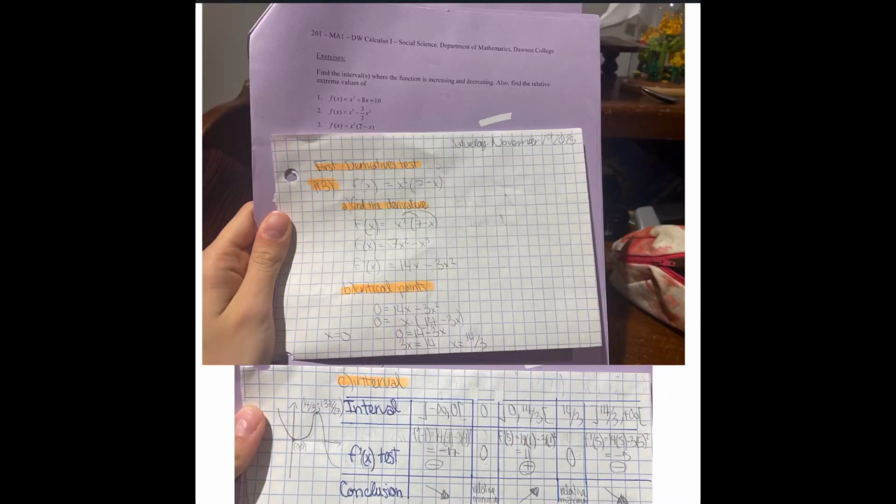Hi, Gary. So today we'll do the third number of the first derivative test. You have to find the intervals where the function is increasing and decreasing, and also find the relative extreme values of f of x when it's equal to x squared times 7 minus x. So the first thing you have to do is find the derivative of the function.